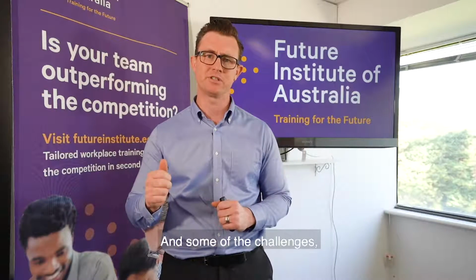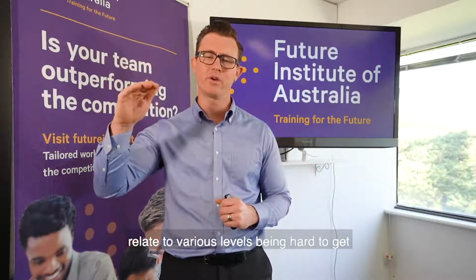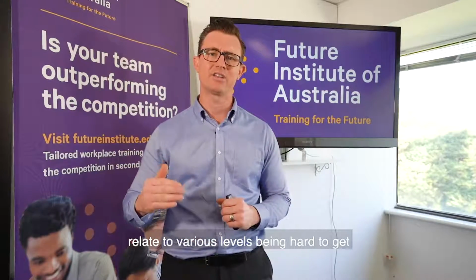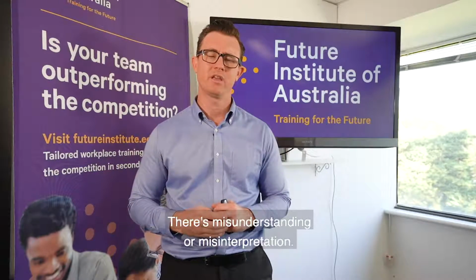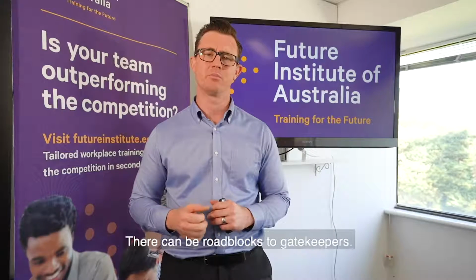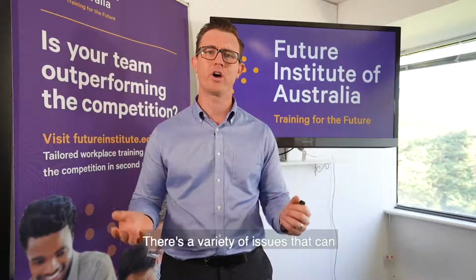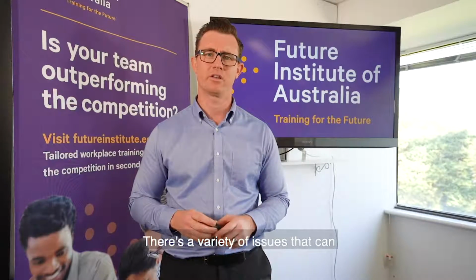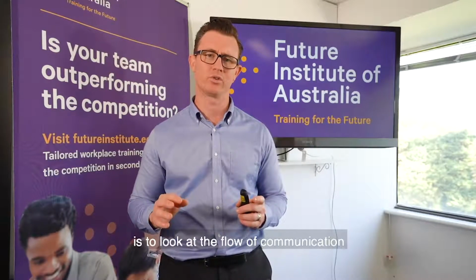Some of the challenges, particularly in a hierarchical organisation, relate to various levels, being hard to get to the right decision maker, misunderstanding or misinterpretation. There can be cultural issues, there can be roadblocks to gatekeepers. There's a variety of issues that can really aggravate communication issues within the organisation. So how do you overcome that? Well, the first part is to look at the flow of communication in your organisation.